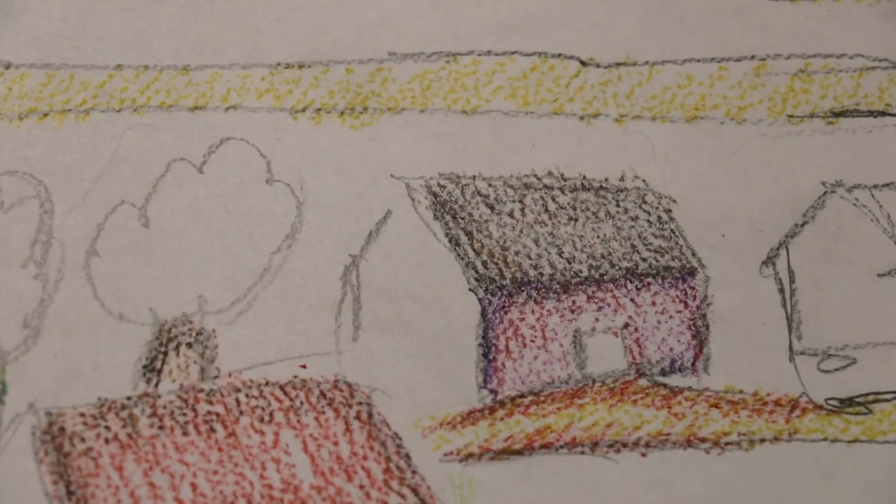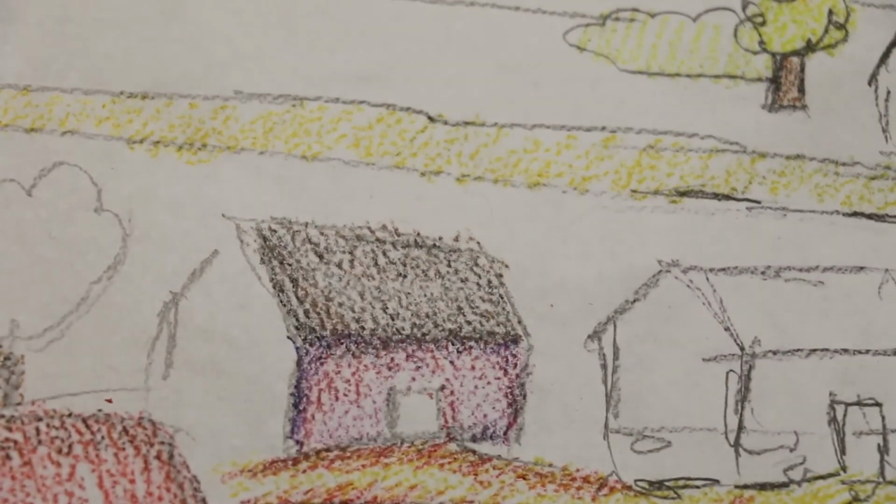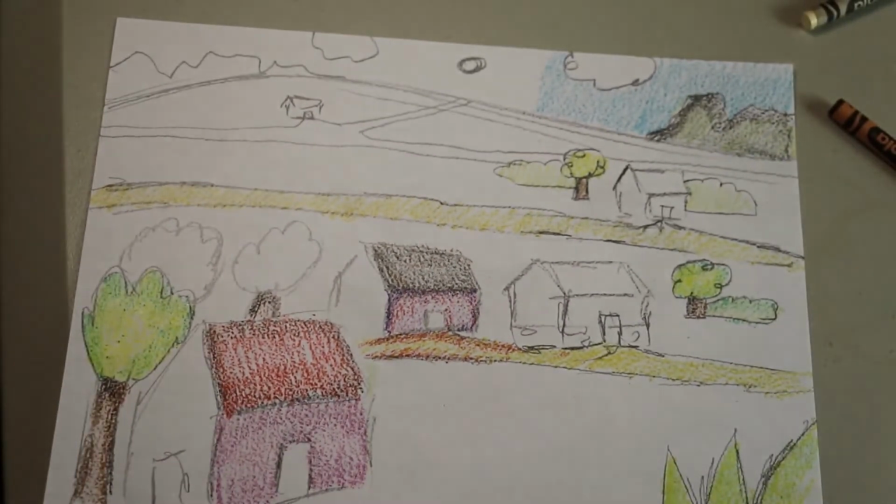Look forward to seeing your completed artwork. Don't forget, you upload the picture of your artwork online. So finish the whole thing.